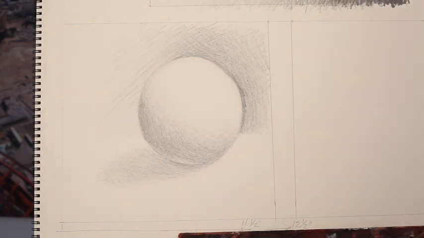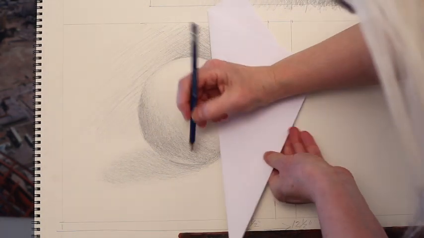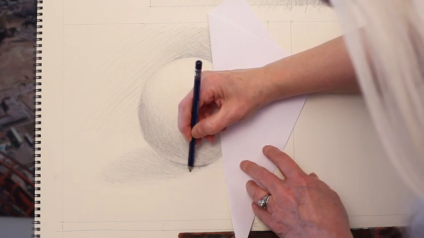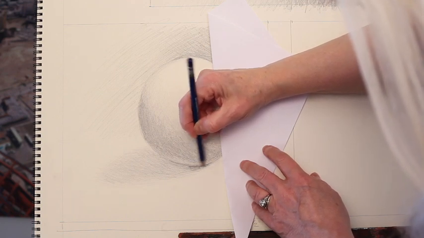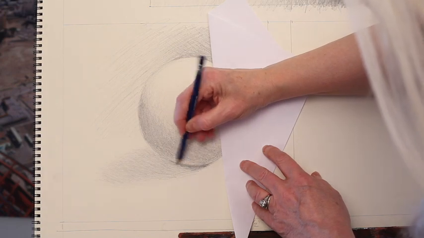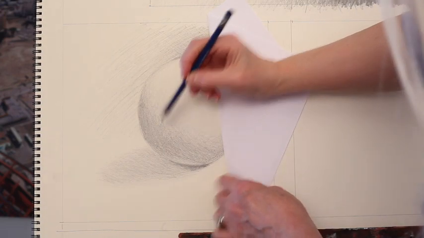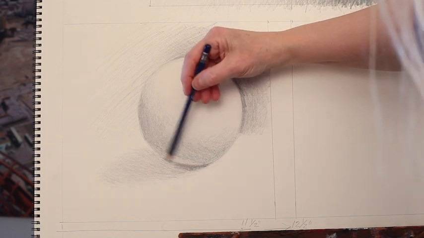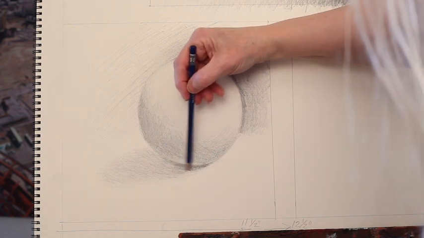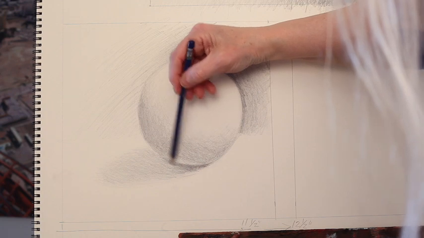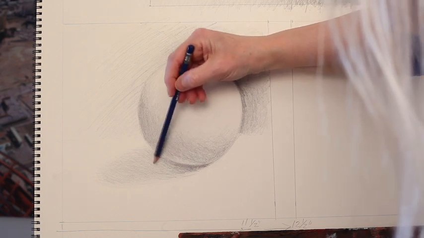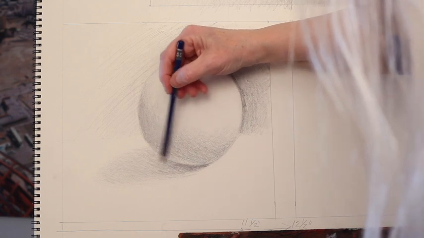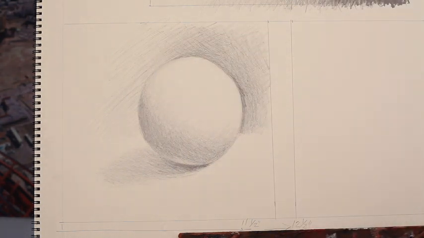And all I would do with the 6B, and I would anchor my hand right there, is I want to get this darkest shadow right there with the 6B. So that's on the cast shadow on the bottom. That's the only place I'm going to use my 6B. I want really dark in there. And I'm going to lightly make that fade into the other hatching. You see how little I use the 6B.